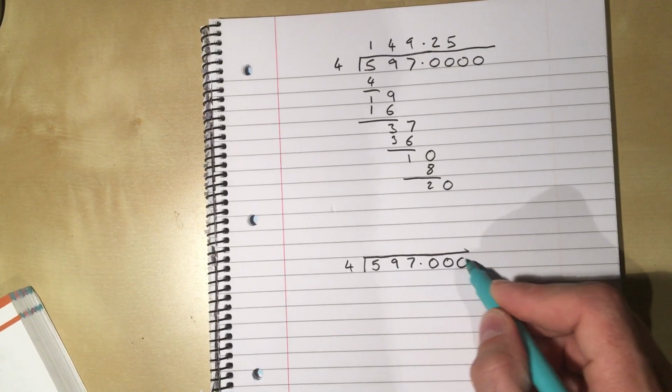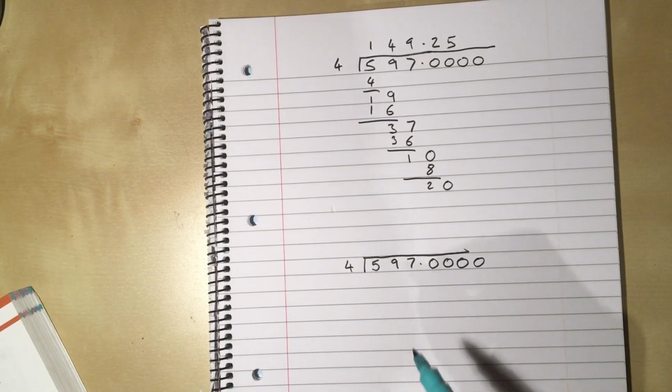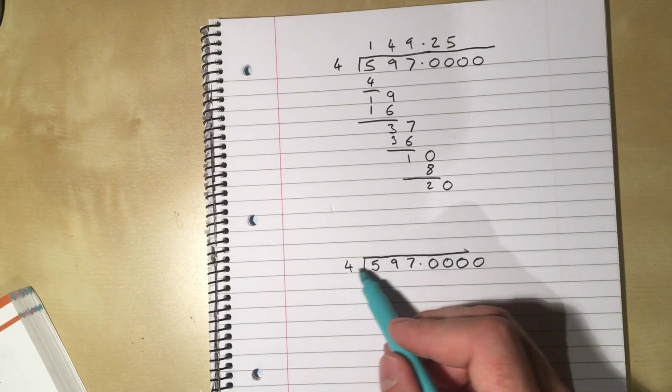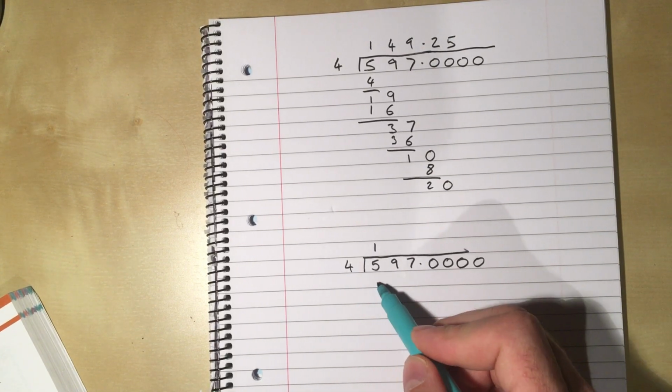So before you start polynomial division, if you're not familiar with this method, I'd suggest you just practice 3 or 4 of these without a calculator. It'll take you 5 minutes, but then you're doing the same steps for the polynomial division. So it goes like this: 597 divided by 4. How many 4s fit into 5? 1. 1 times 4, and the answer goes here.